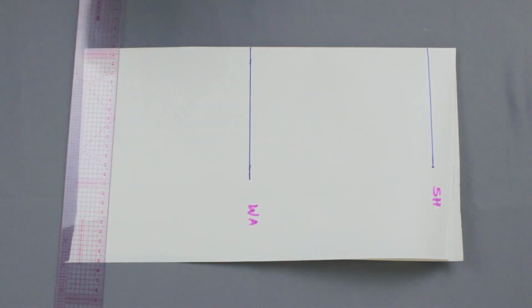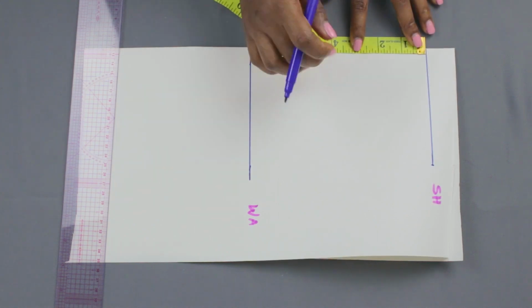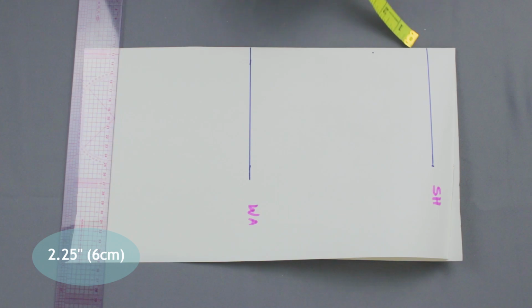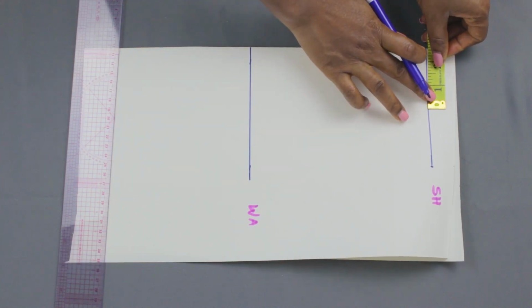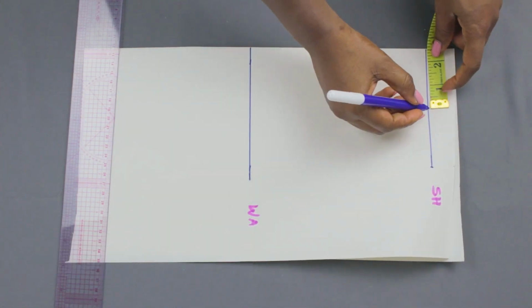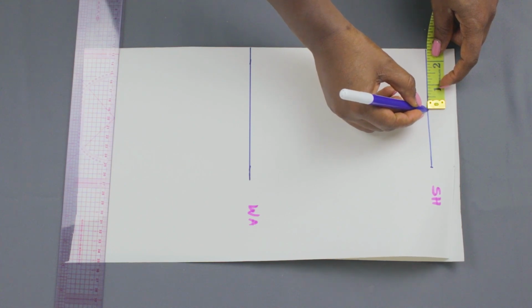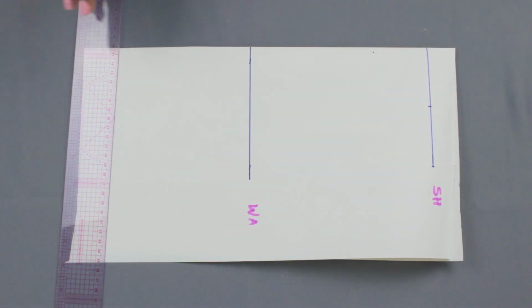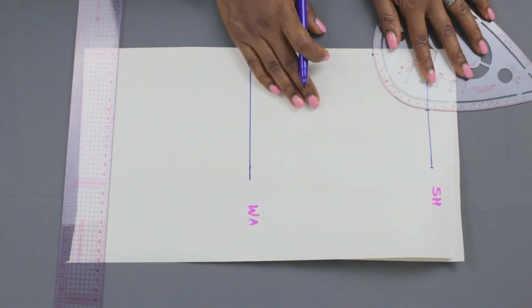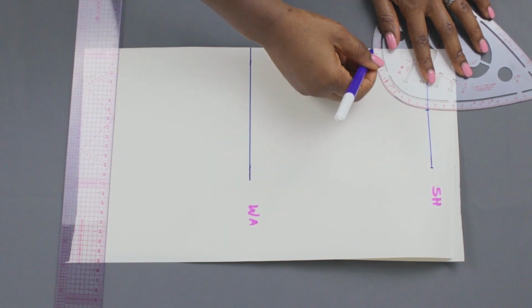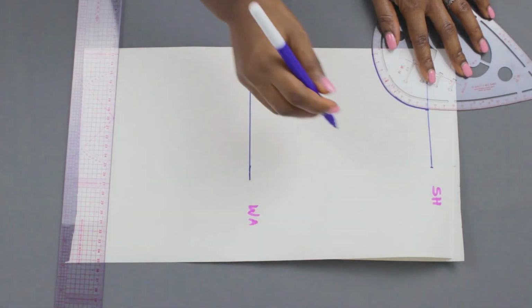So let me just put the neck measurement at this point so you guys can kind of see everything come together. I'm using the neck depth of 2.25 and I'm using neck width of 2.5. You can use 2.5 by 2.5, but I kind of want it to be a little bit high up the neck. So then I'm going to connect the neckline to form whatever shape I desire.